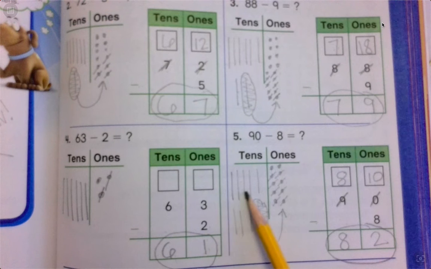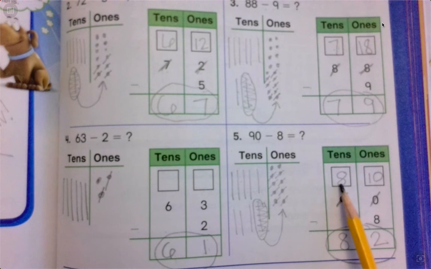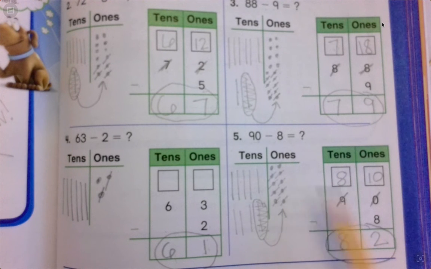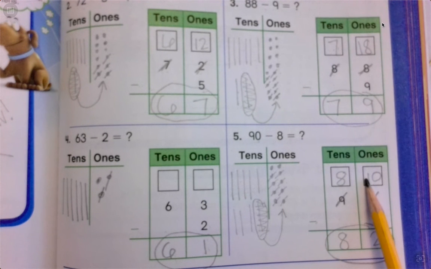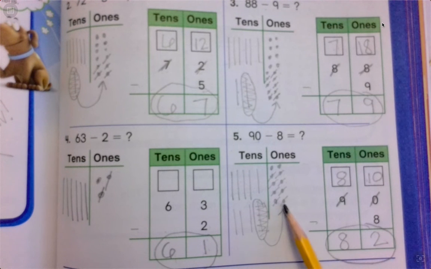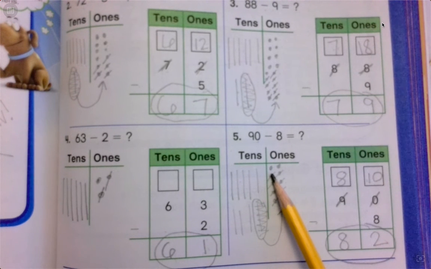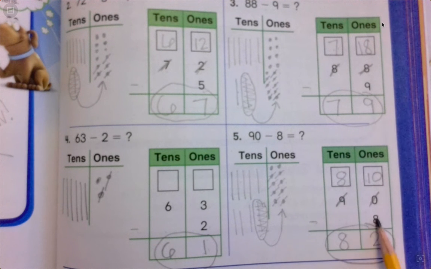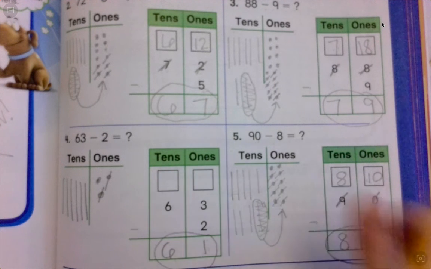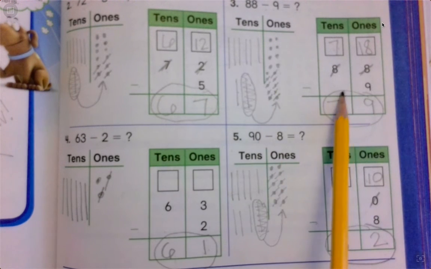Okay, so on this side I had 8 left, right? So that's why I have my 8. 8 minus nothing is 8. And then over here I added 10, so that's why I have my 10. And then I didn't have 0 anymore, that's why I have 10. 10 take away 8, which is why I crossed out 8. Okay, 10 take away 8, I had 2 left, so I have 82 is my answer. 82, right there, 82.